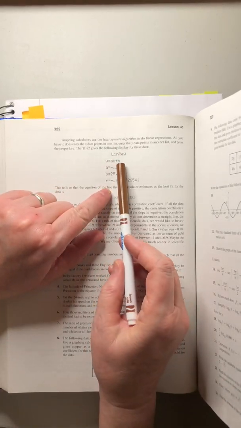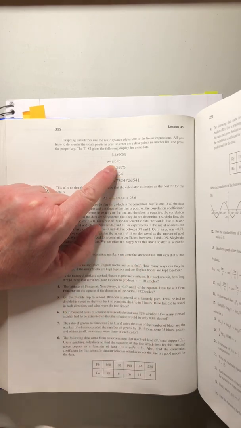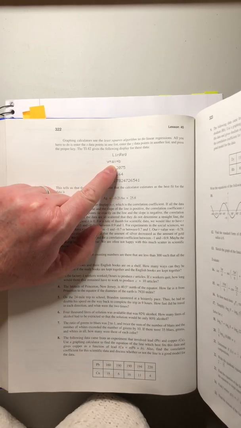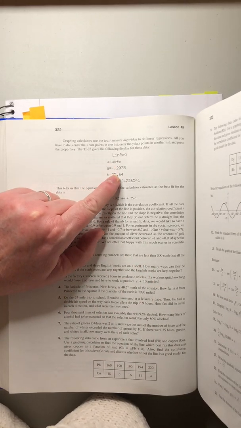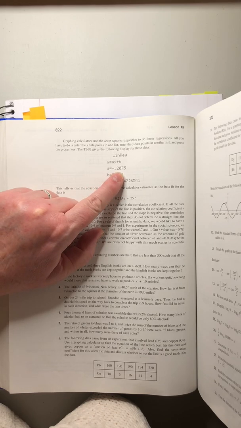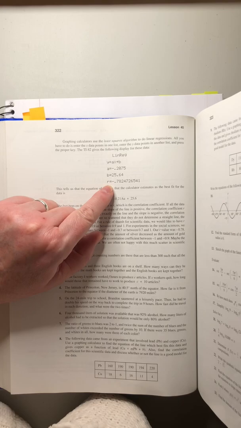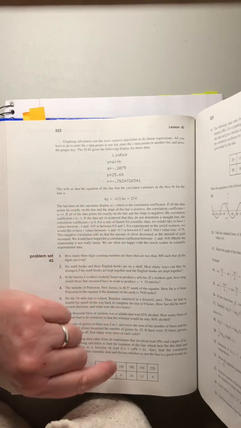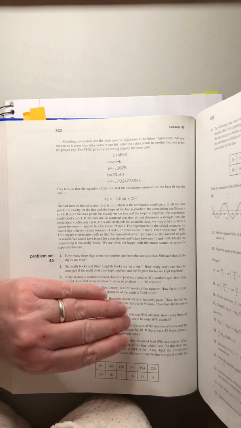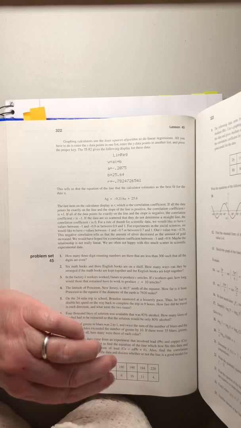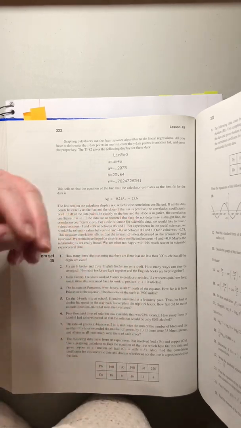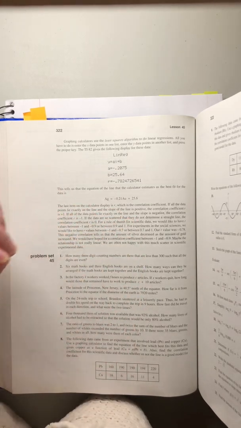Y equals AX plus B. It will tell you, they use A for the slope instead of M. We use M. It gives you a slope value. It gives you a y-intercept. And it gives you what's called an R value, which is the correlation coefficient. So in other words, it tells you how well that experimental data fit the line.